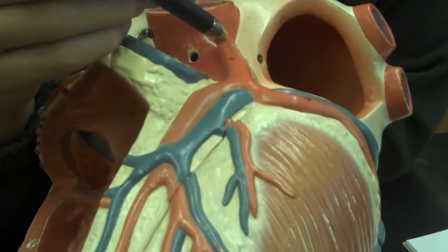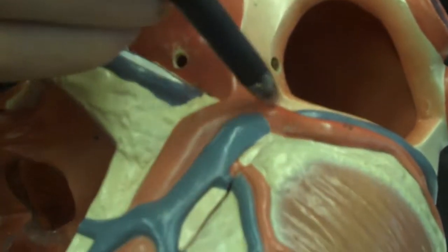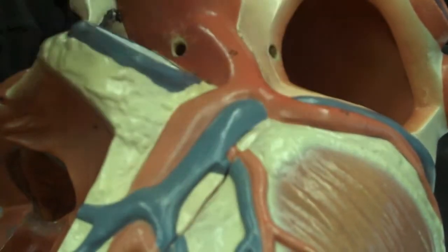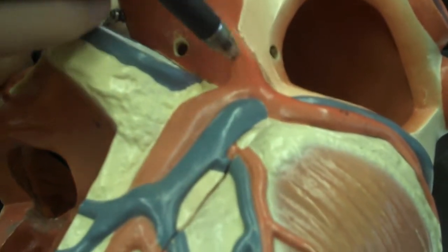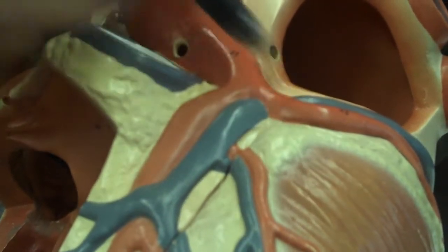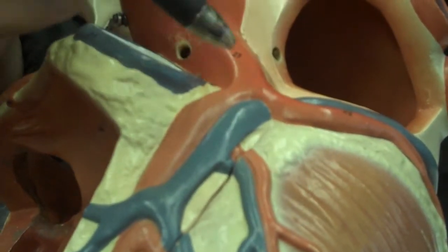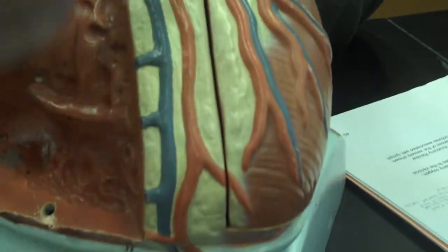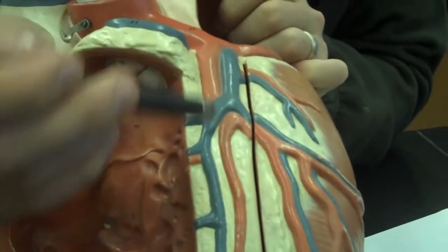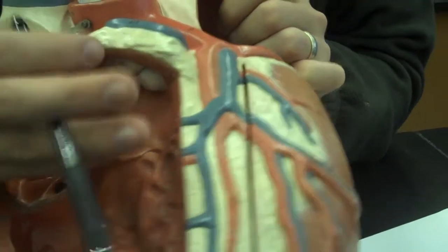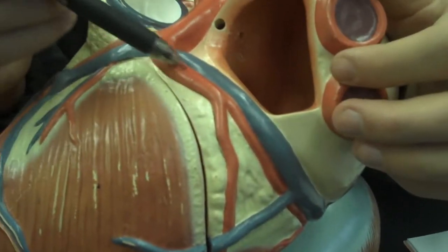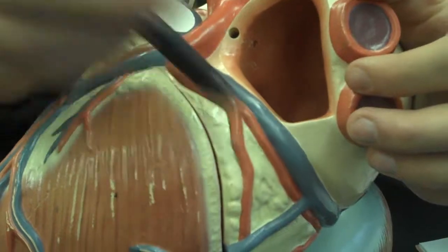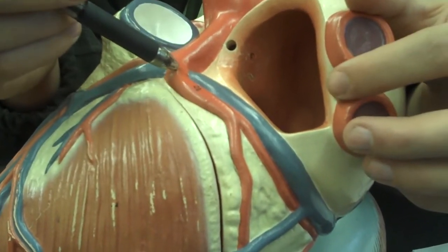So the left coronary artery comes down and then it splits in like a Y. This is like a highway coming and splitting into two separate highways. Each one after the split gets a new name. So the left coronary artery, one half comes down the front. This is the anterior interventricular artery. And one part of it goes around the heart. And this is the circumflex artery.